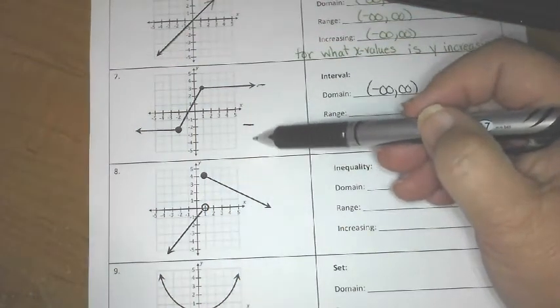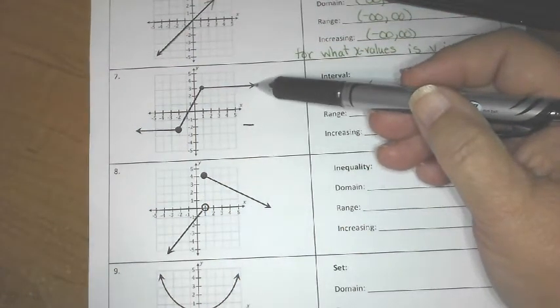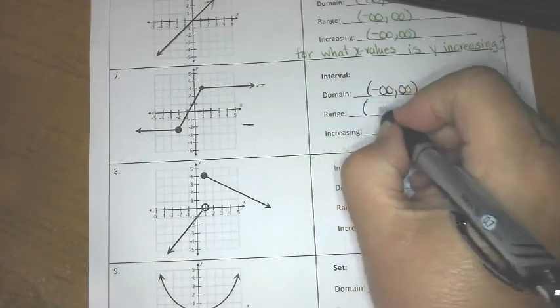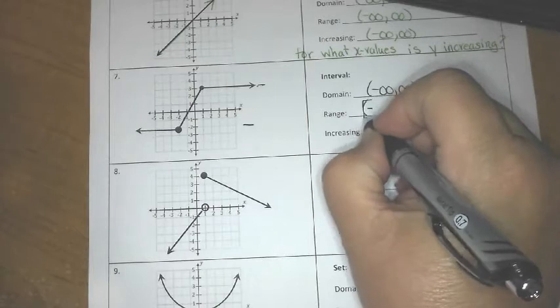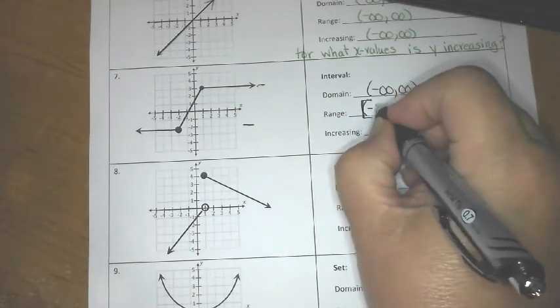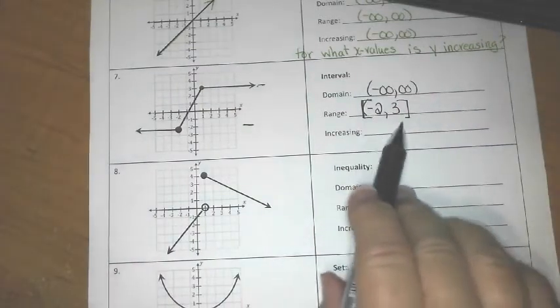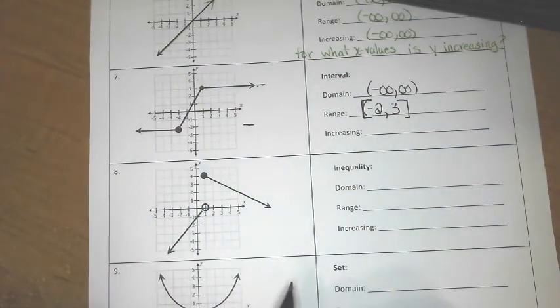So the first point I come to is -2. The highest point I get to is +3. So my range goes from -2, that is a bracket because it's included, to +3. And they are both included, so they got the brackets.